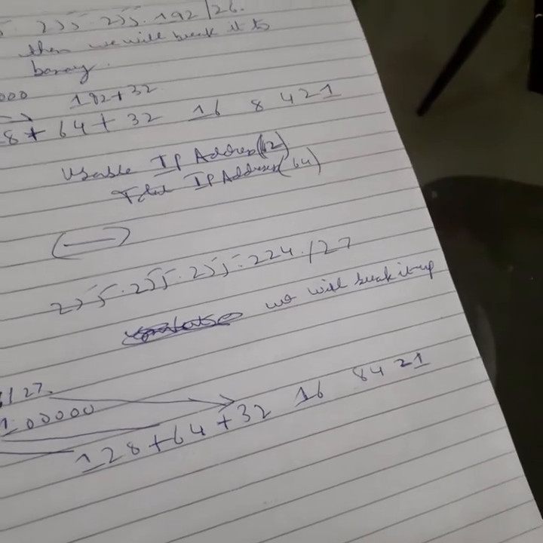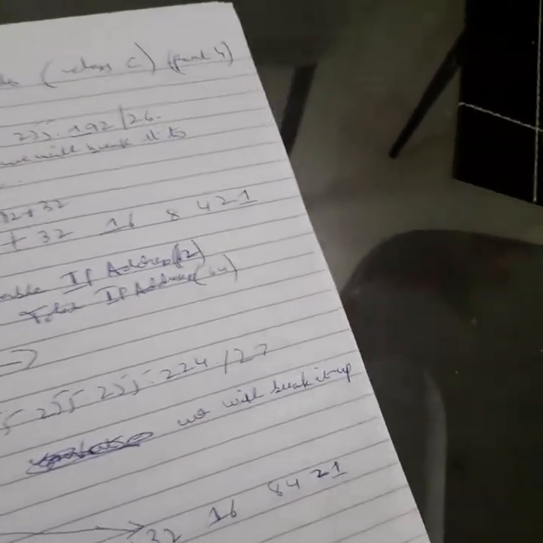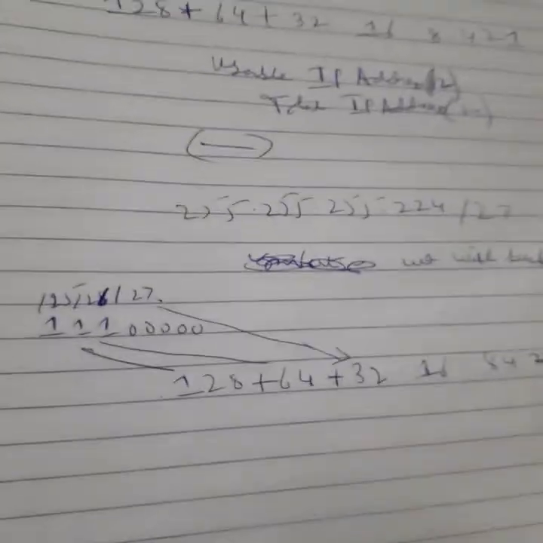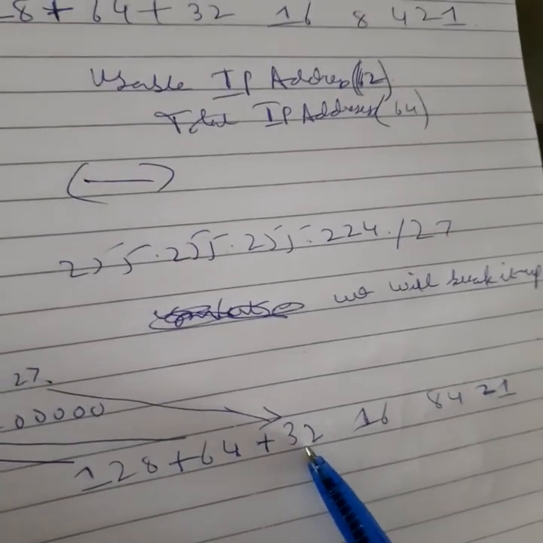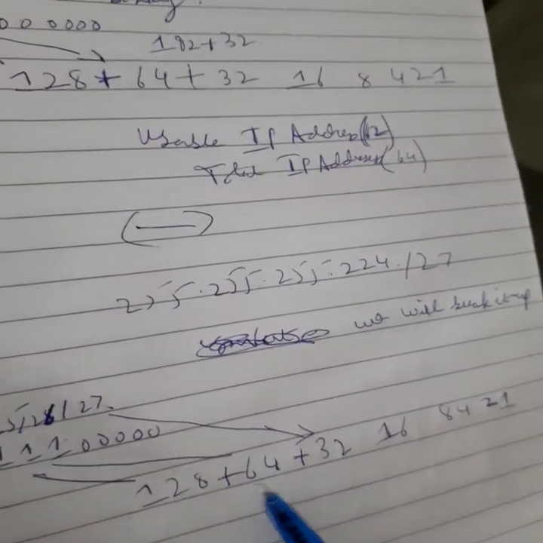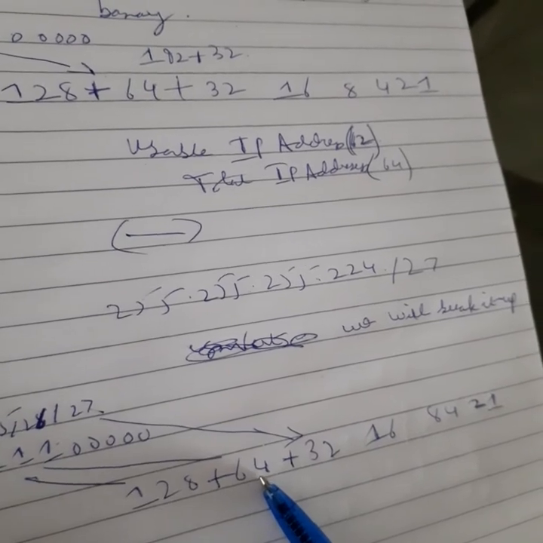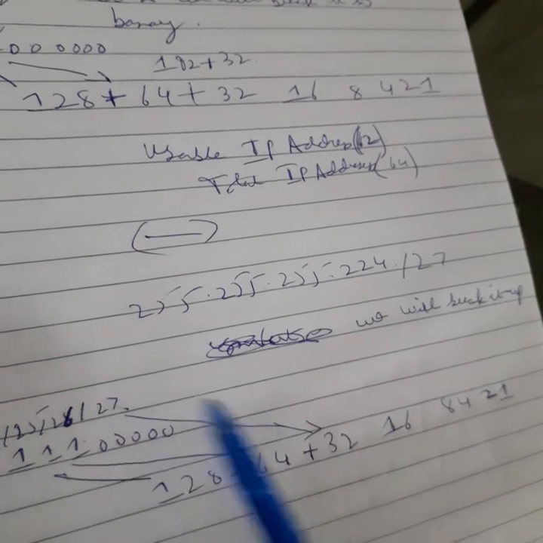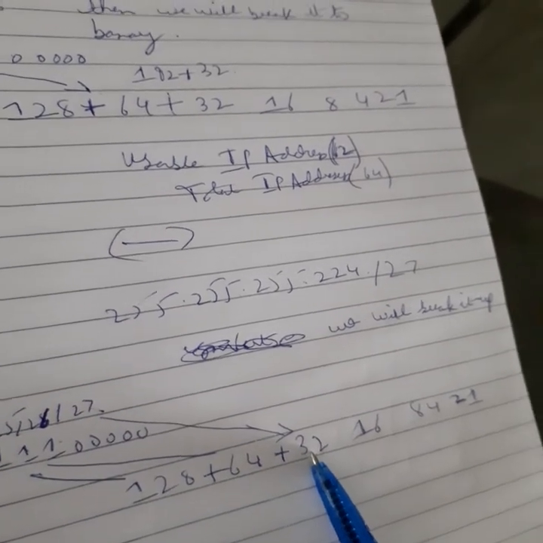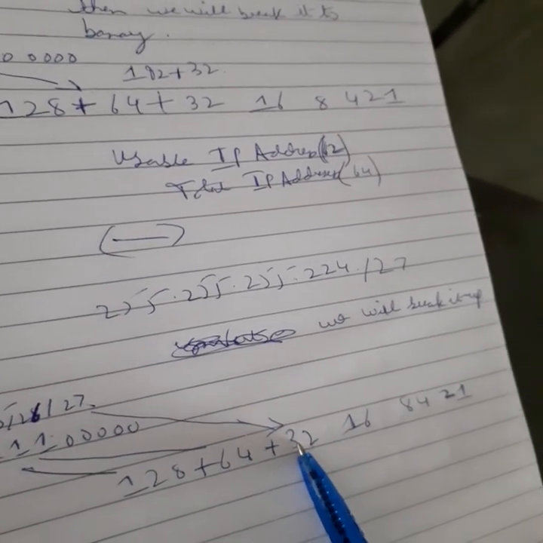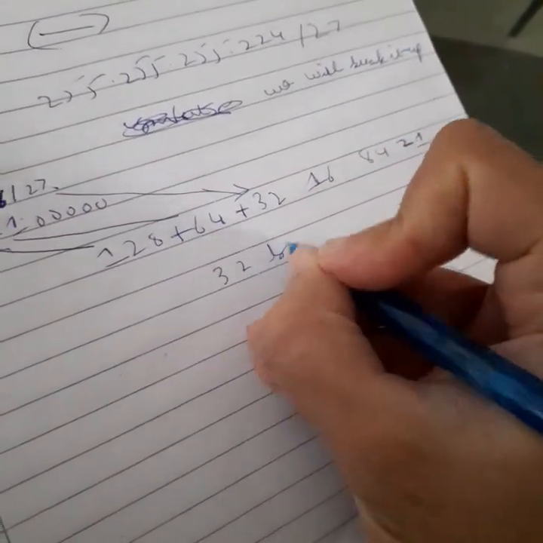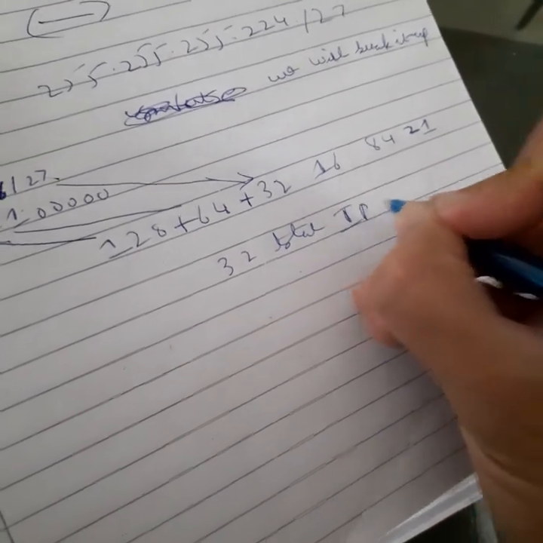Now, how many available IP addresses will we get from this? Anyone? Do you have any idea? Take a guess. Exactly, 32. So I want you to follow the pattern. /26 has 64 total IP addresses. /25 has 128 total addresses. /27 has 32 total IP addresses.